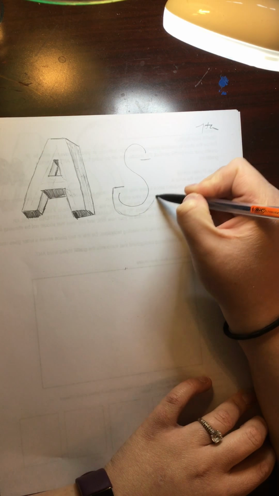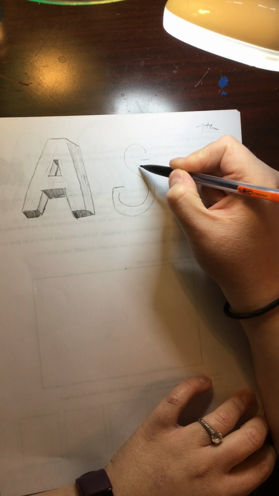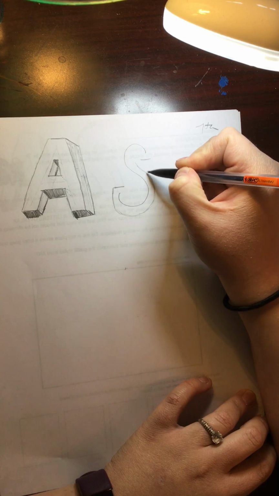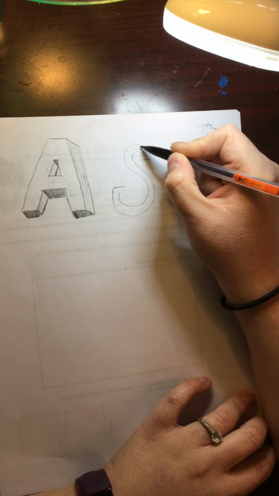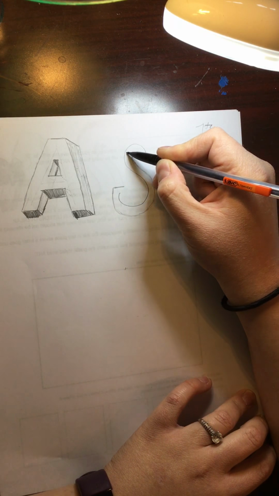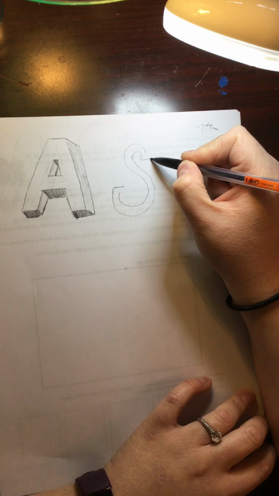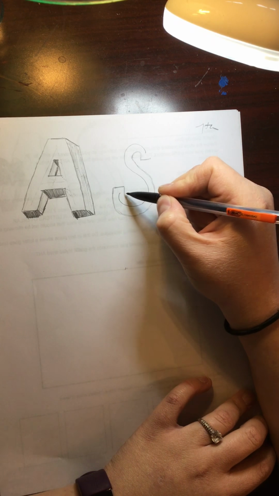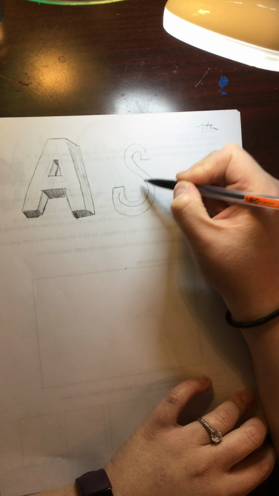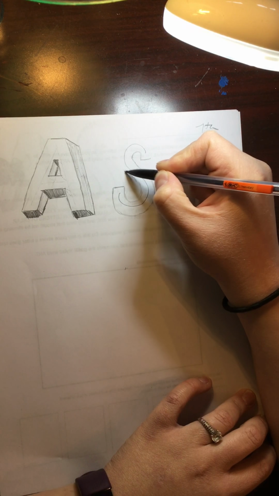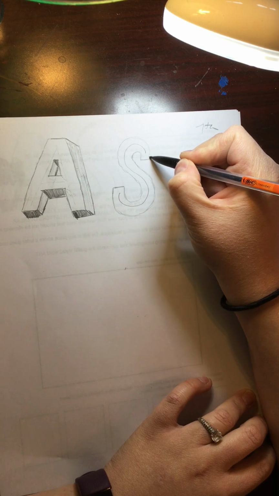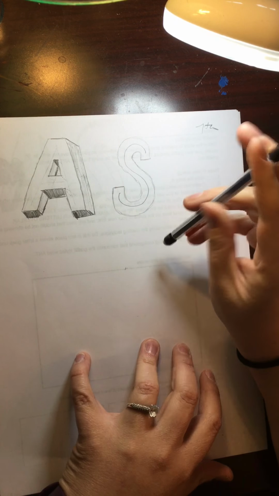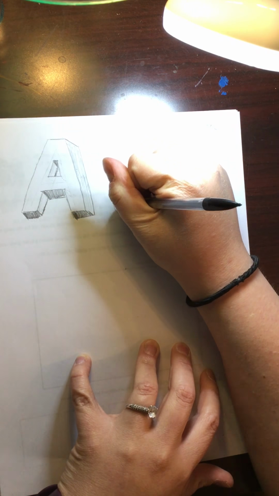Notice how I'm sketching my line, using a sketching technique by picking up my pencil multiple times. I just want to follow the curve and keep an equal amount of space, equidistant. Okay, I'm going to do the same here. Okay, there we go. I'm going to take out that middle S.